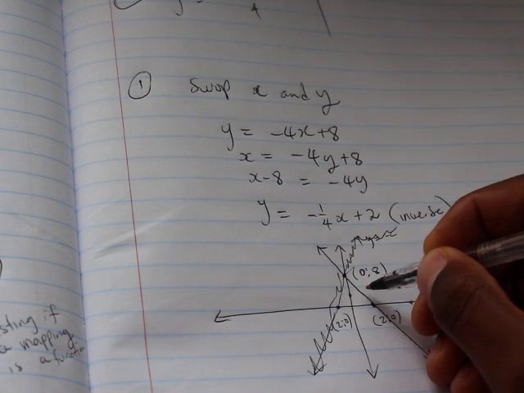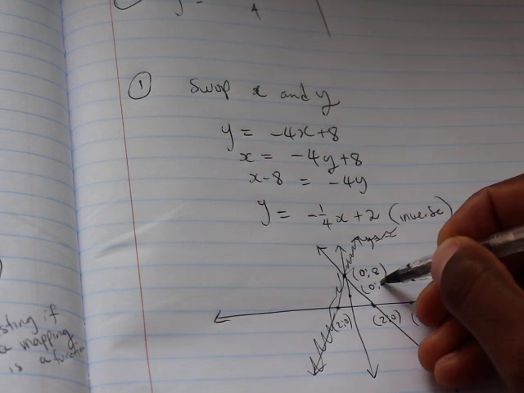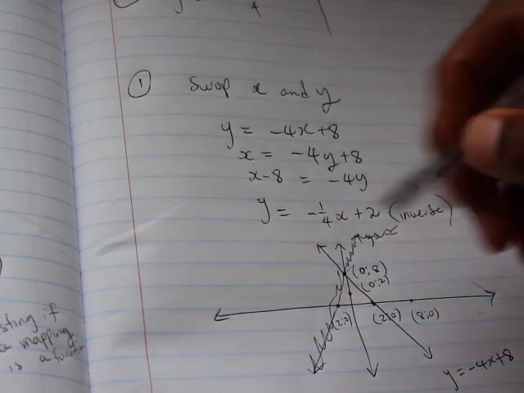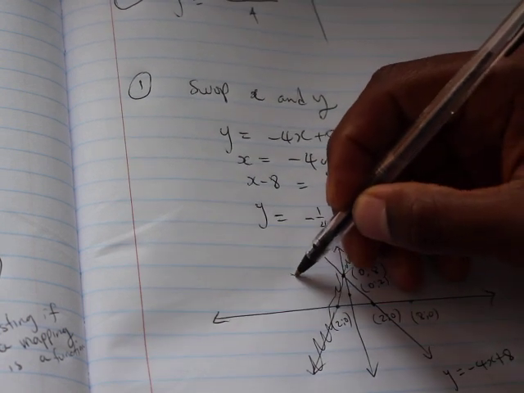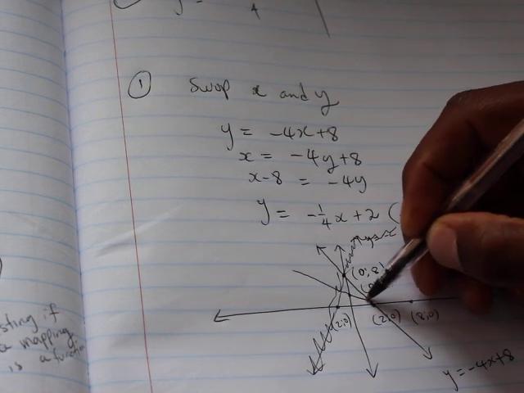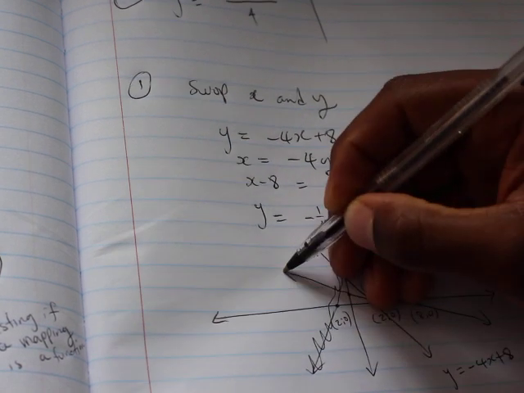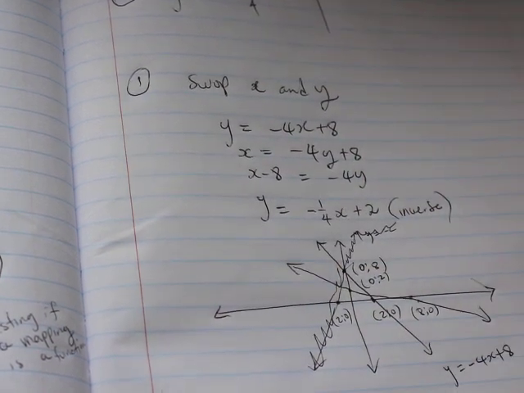So there we go, (0, 2). Then we join the two. Not so straight, but yeah.